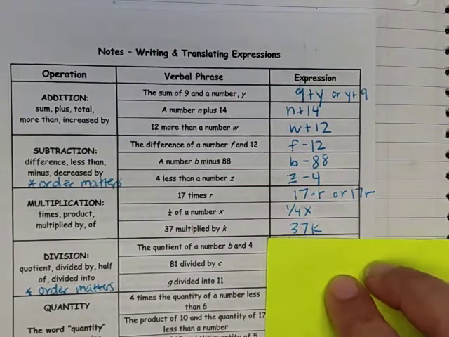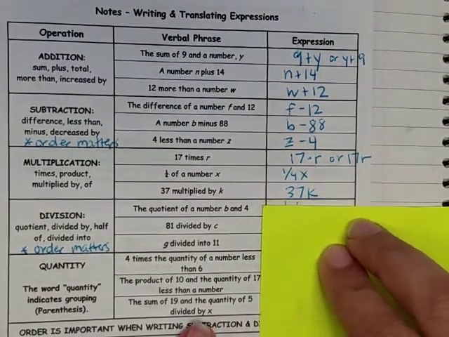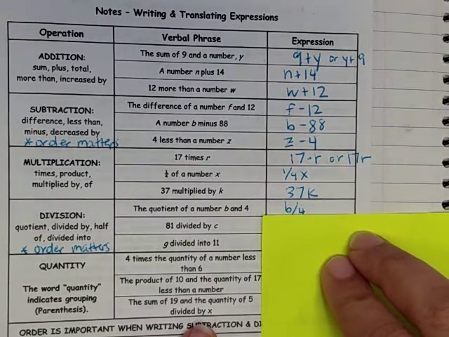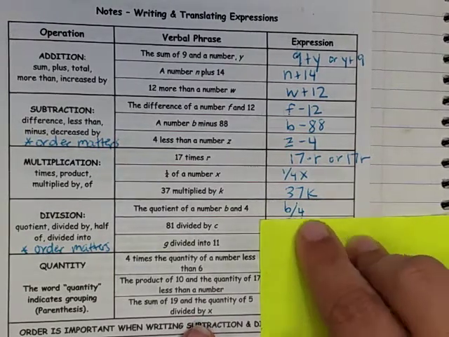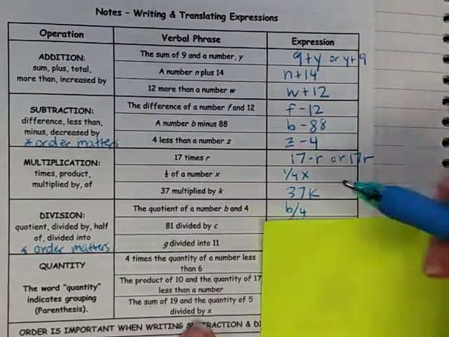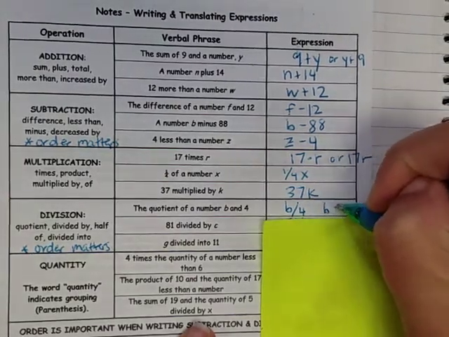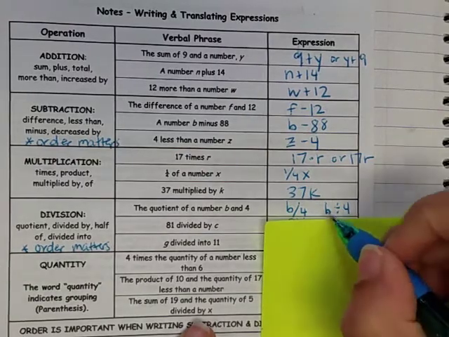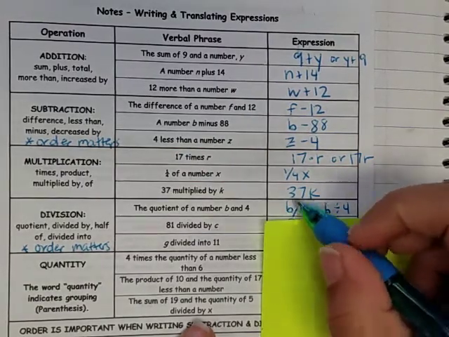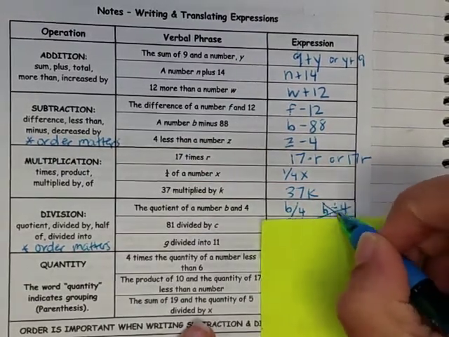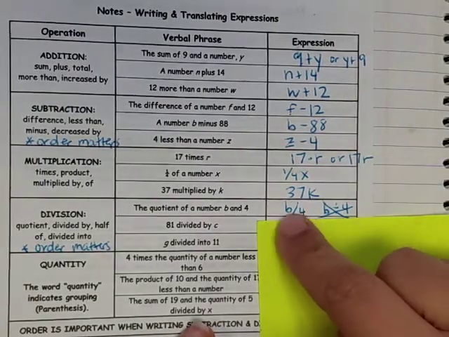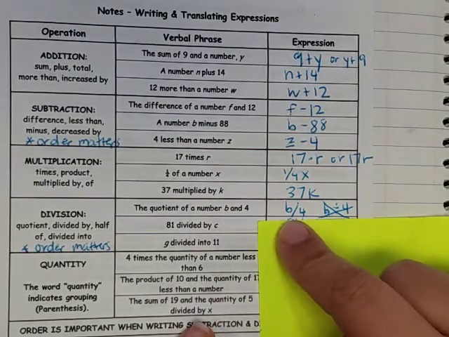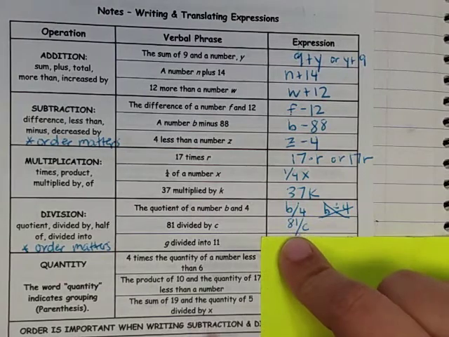All right, and then we're moving down to division. Quotient of a number b and 4, so b divided by 4. I would rather you write it this way. Try to avoid writing it the other way. This is not wrong, but this is the better way. Try to write it as a fraction as far as quotients go.